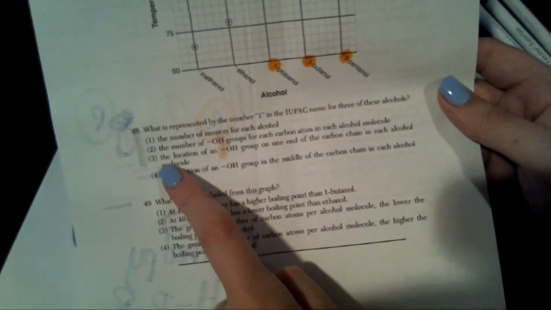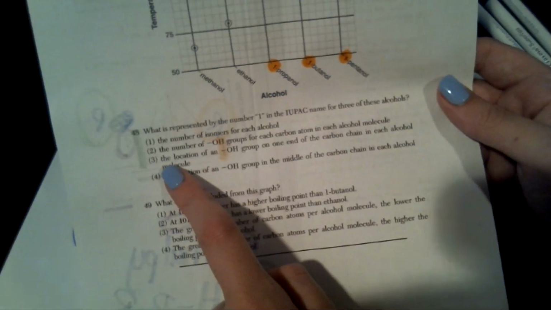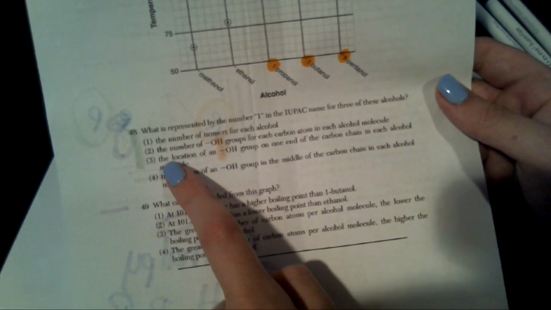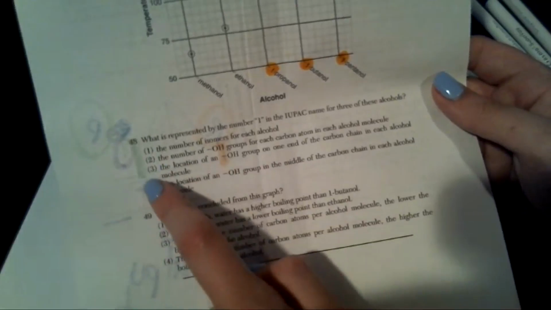And that tells us where it is on the molecule. So that is going to be choice 3, right? Number of OH group for each carbon atom. What is number 2 asking? The number of OH groups. Oh, the number of OH groups. That's not okay. It's answer choice 3 for those of you who were wondering.